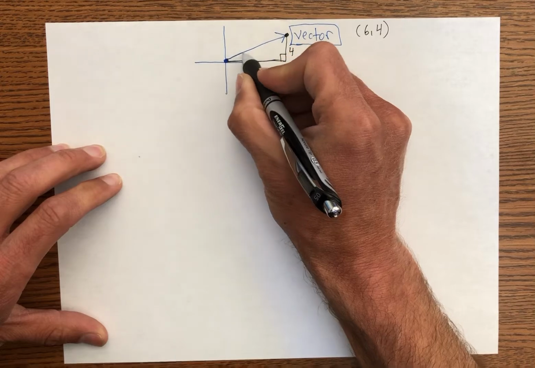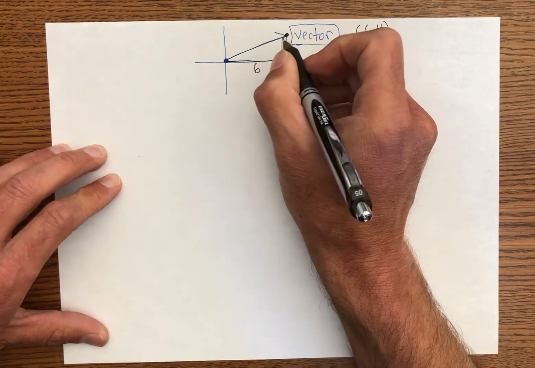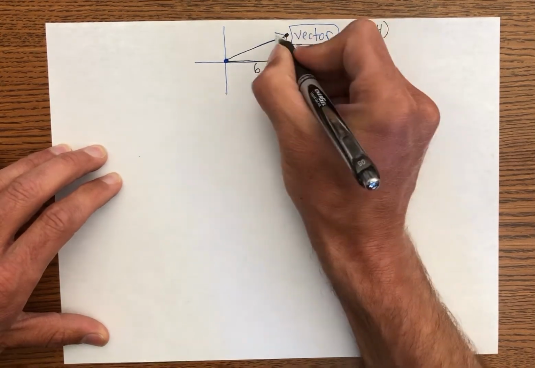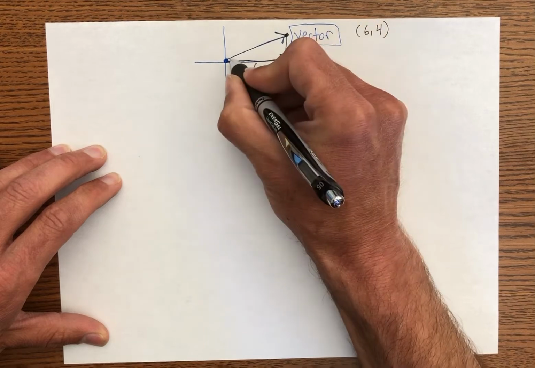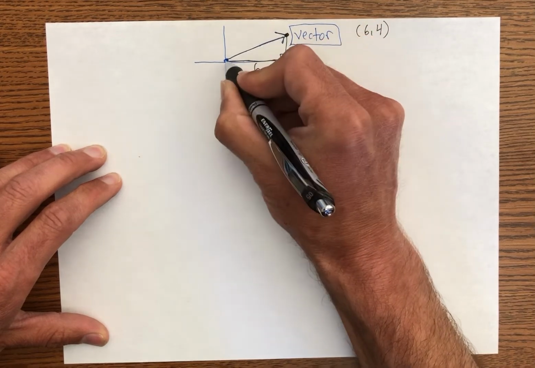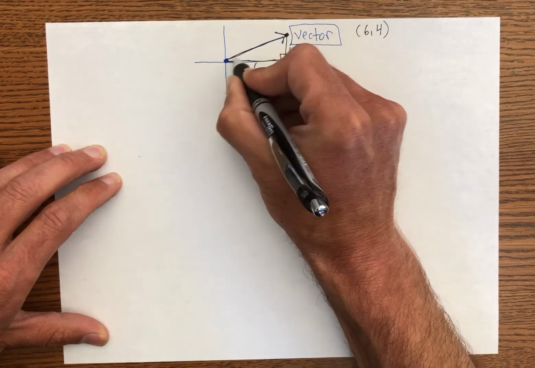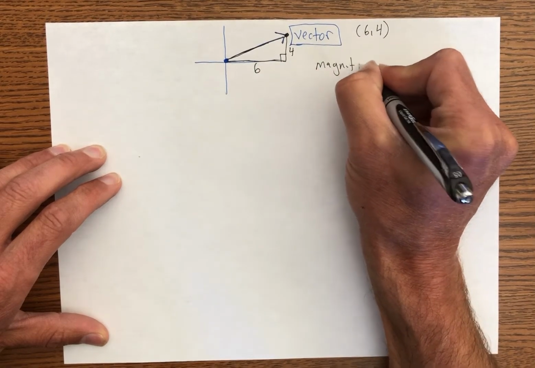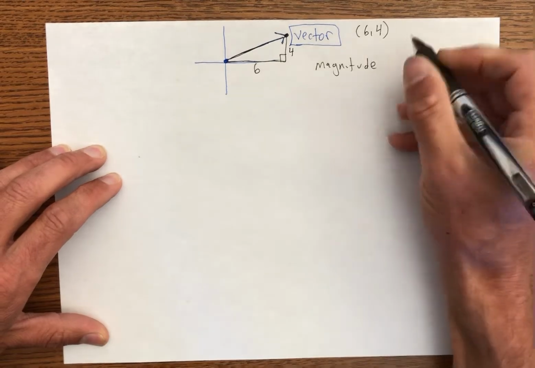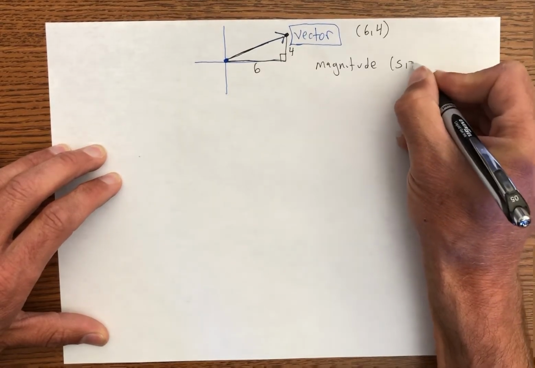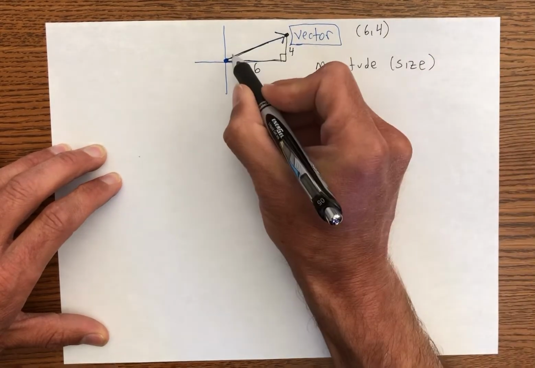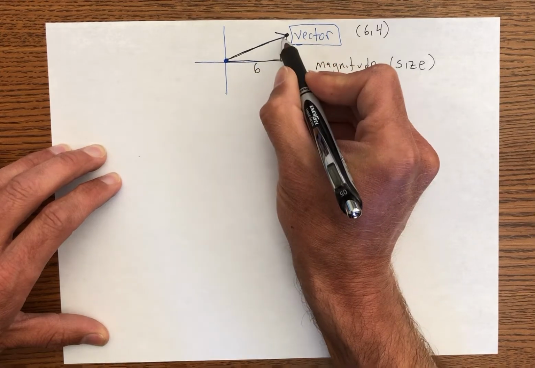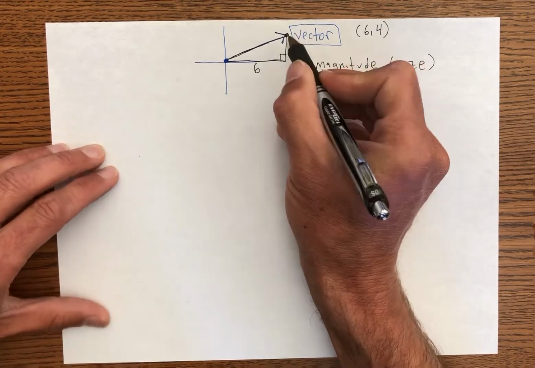This is called a vector with direction, and the size of this vector, this hypotenuse right here, is called the magnitude. Magnitude in vectors refers to the size. It's the distance from where it starts to where it is approaching or where it is going.